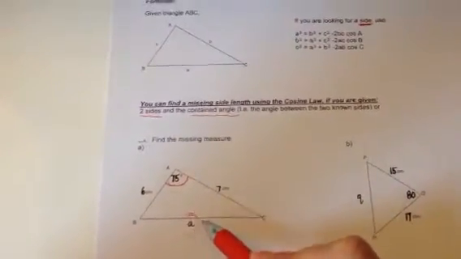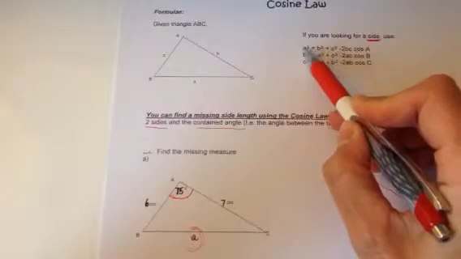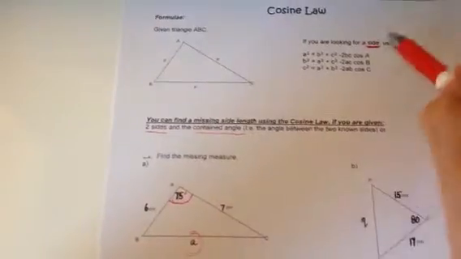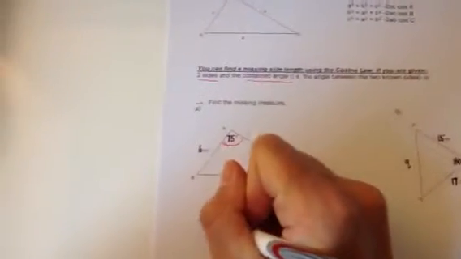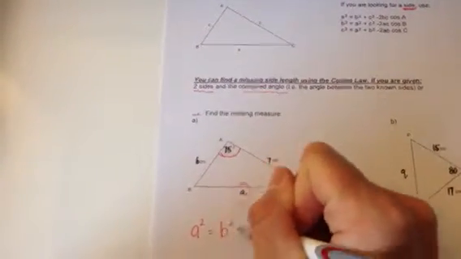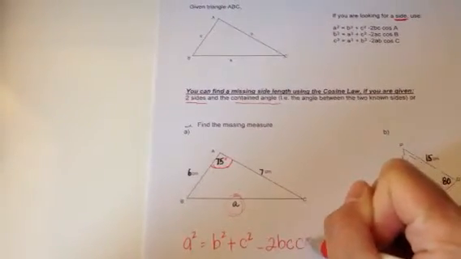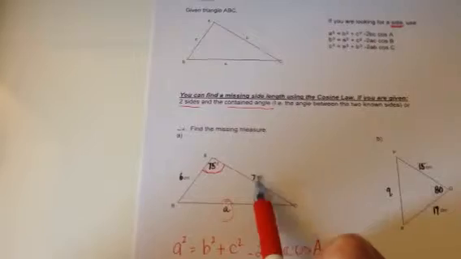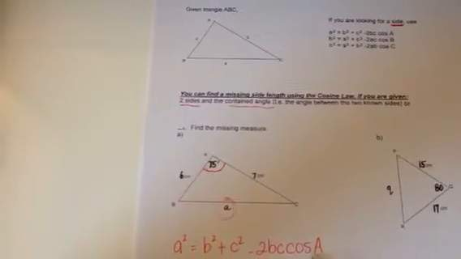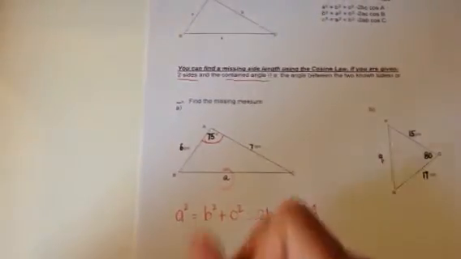If you look at your equation, if you're looking for A, this is the one we're going to be using, the top one, because we're looking for the side A. You need to have your B and your C, and you also need to have your angle A. Okay, so that's the one we're going to use. A squared equals B squared plus C squared minus 2BC cos of A. So you should have values to place in the B and the C and the angle A.